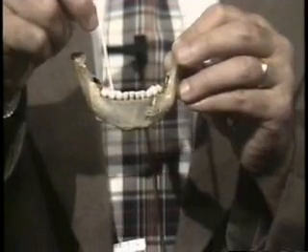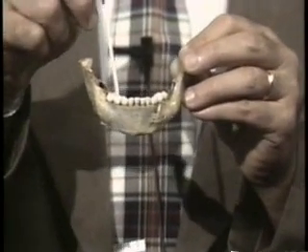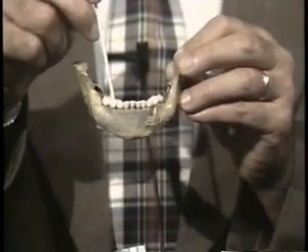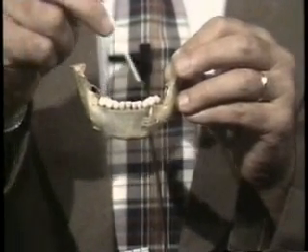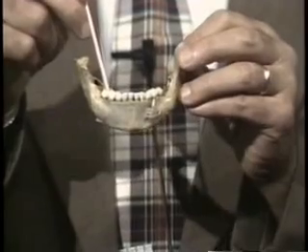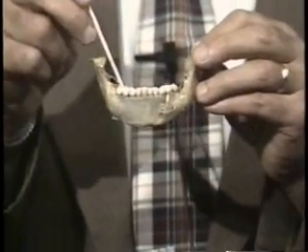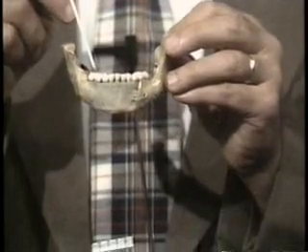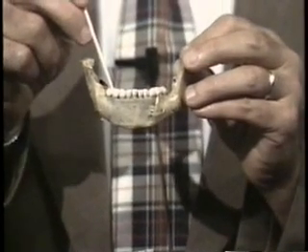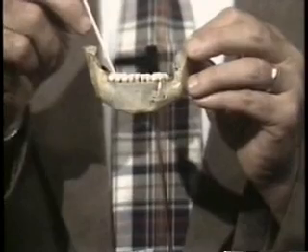The first deciduous molar normally erupts at about age 20 months, and this is followed about 4 months later by the eruption of the second of the baby teeth. Now, one of the interesting things about teeth is that once a tooth has erupted and the root is formed, teeth do not get larger.